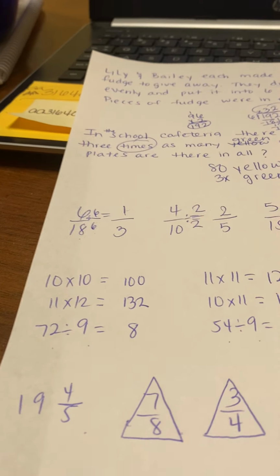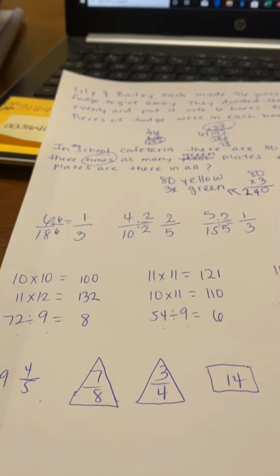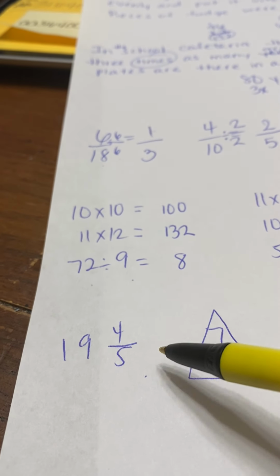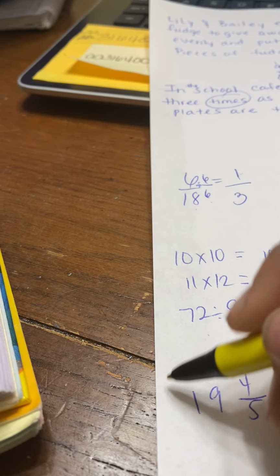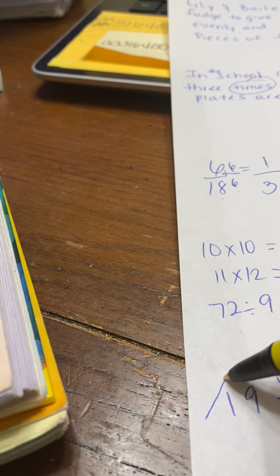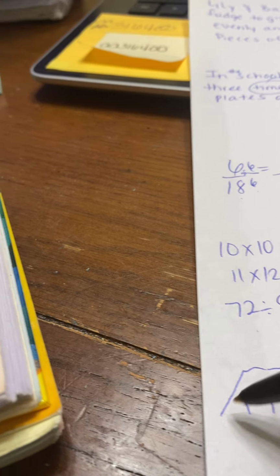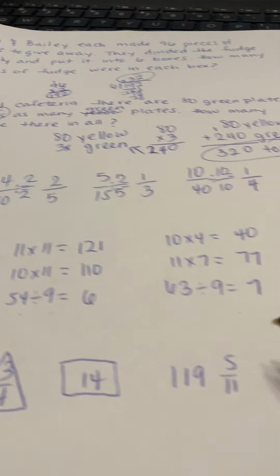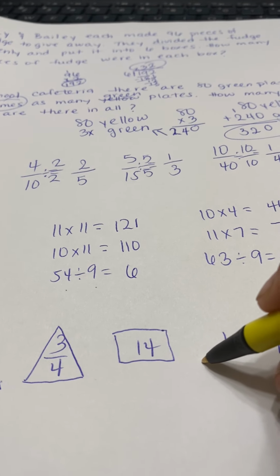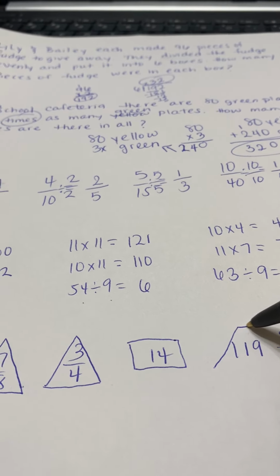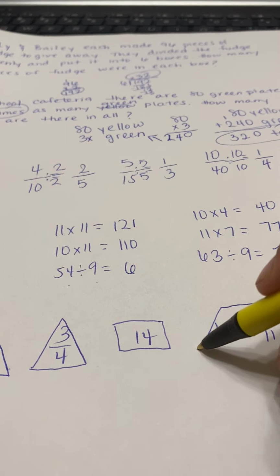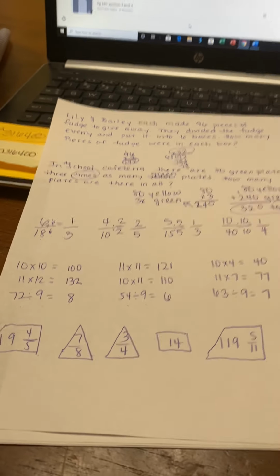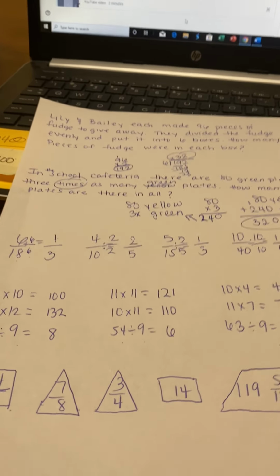And then the next one says, draw a trapezoid around each mixed number. Is this a mixed number? Yes, because it has a whole number and a fraction. So it's a mixed number. So you're going to draw a trapezoid. I'm going to try to do my best. I'm not really good at drawing. And then obviously this one would also be a mixed number. So we'll go like this, like this, like this, and like this. So we are complete with our lesson for today.